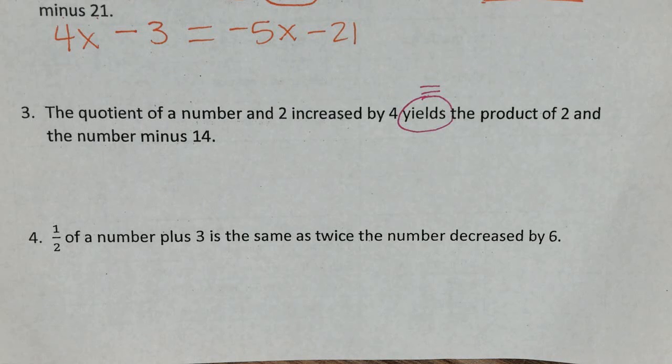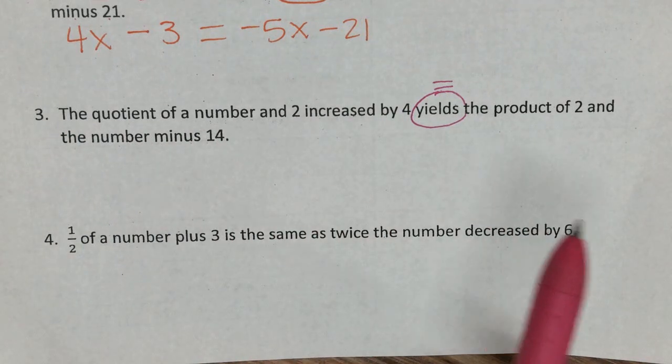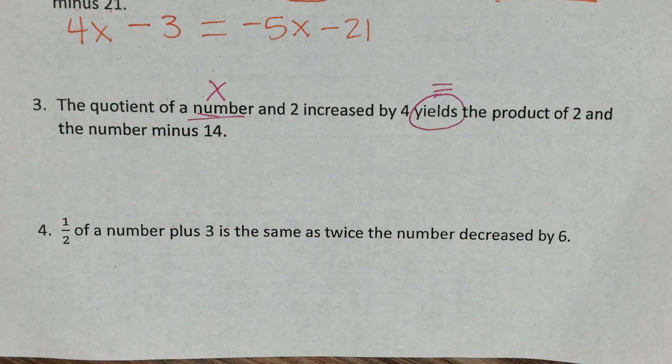Okay, now I'm going to give you time to see if you can write the left side. Remember, anytime you see the words a number, you're putting x. I should see everybody trying to set up the left side on their own.